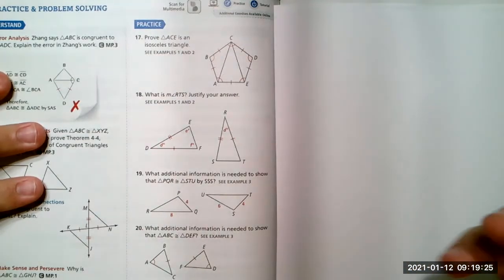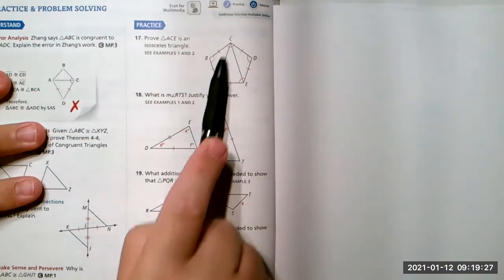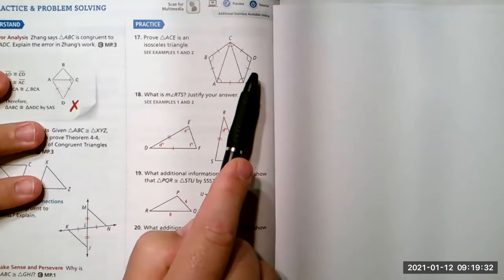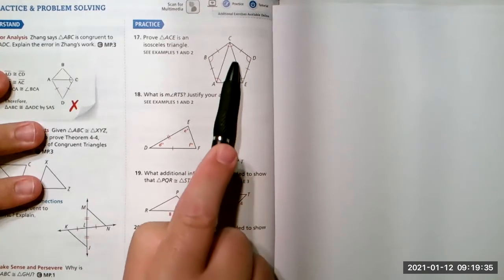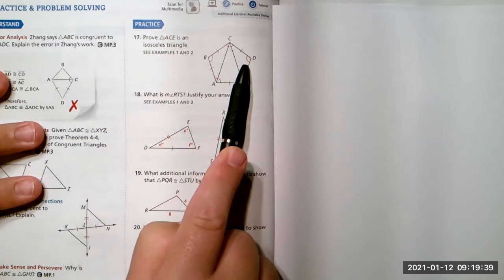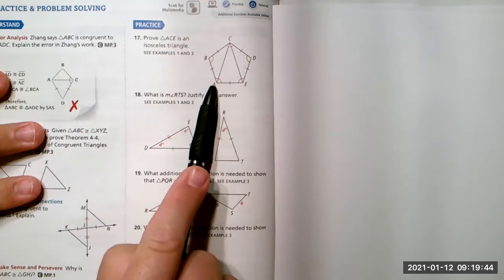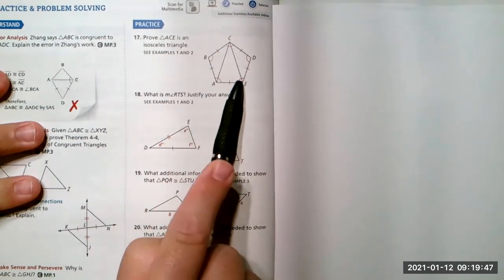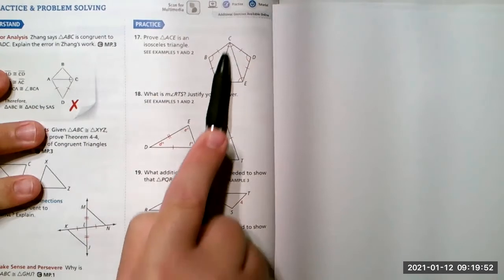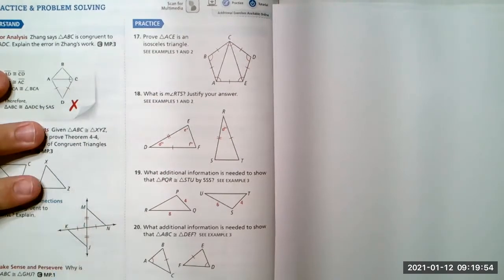How we're going to do this is we're going to show that ABC, the triangle on the left, is congruent to CDE, the triangle on the right. Once we show that those two triangles are congruent, we know that CPCTC is in effect. So we know that the two sides of ACE, these two sides that go straight up towards point C, must be congruent. They must be equal to each other. Okay. So we need either side side side or side angle side. It doesn't matter which one.